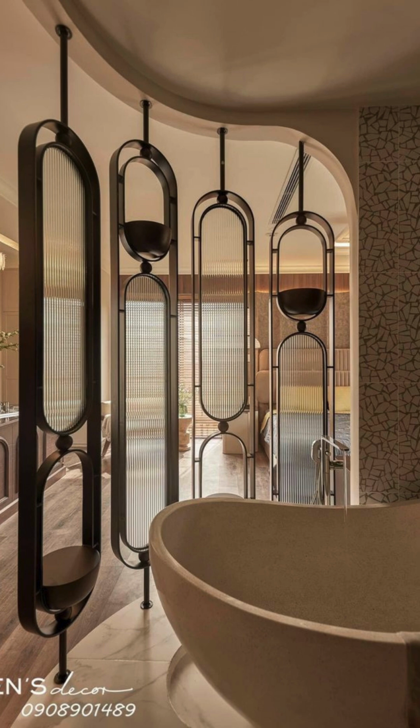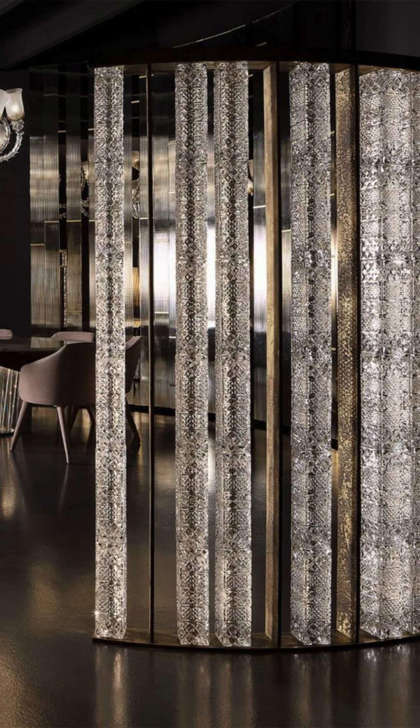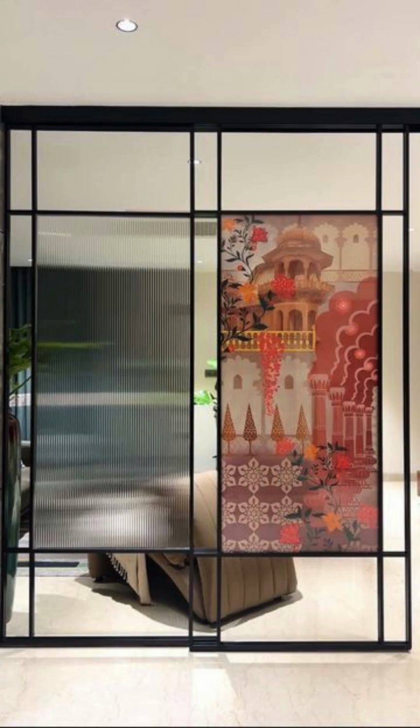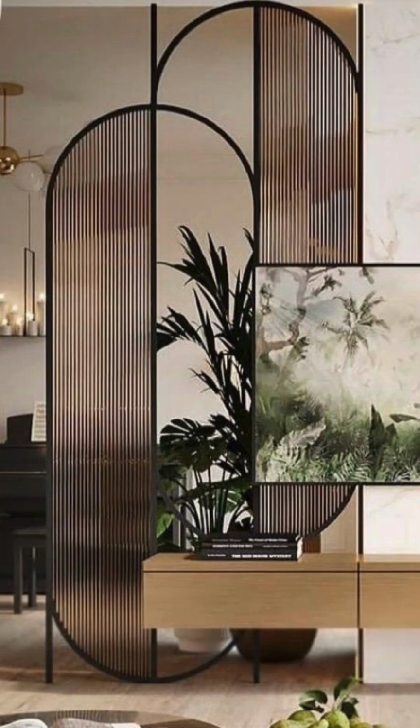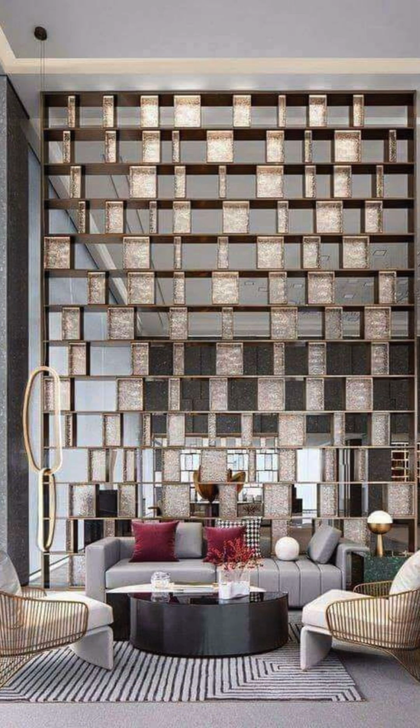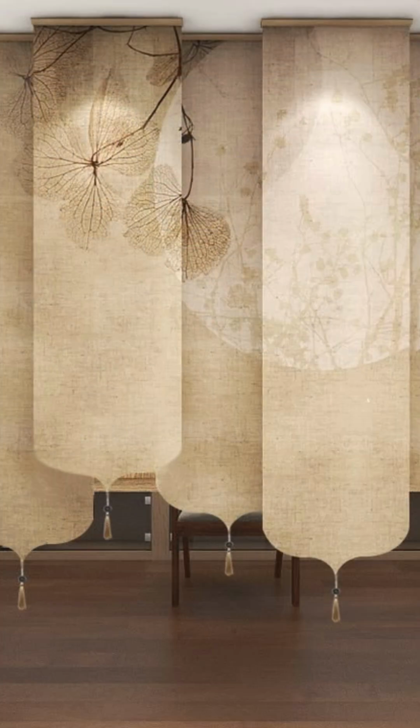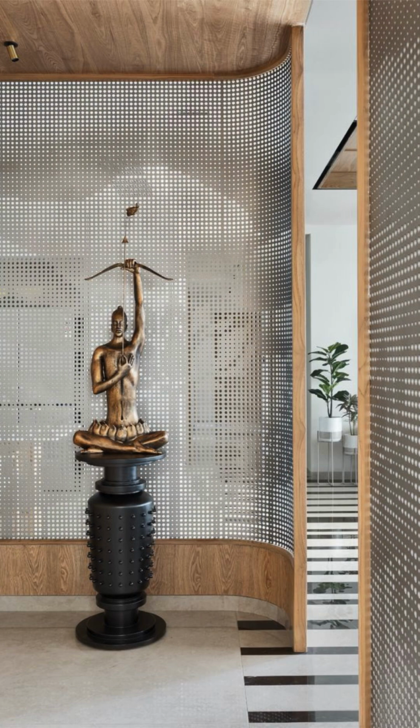In bedrooms, partitions can be used to separate the sleeping area from a dressing zone, study corner or bathroom entrance. Here, privacy becomes more important, so opaque or semi-opaque materials can work better. You can also use partitions for a home office. If you don't have a separate room, a glass or slatted partition can create a dedicated workspace without sacrificing the openness of the room.